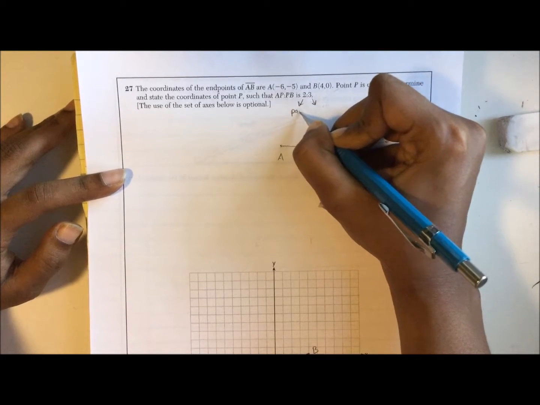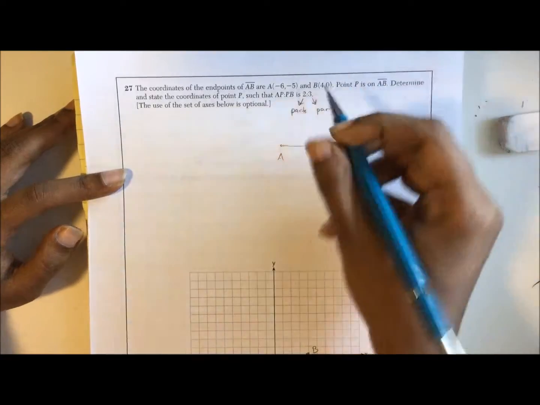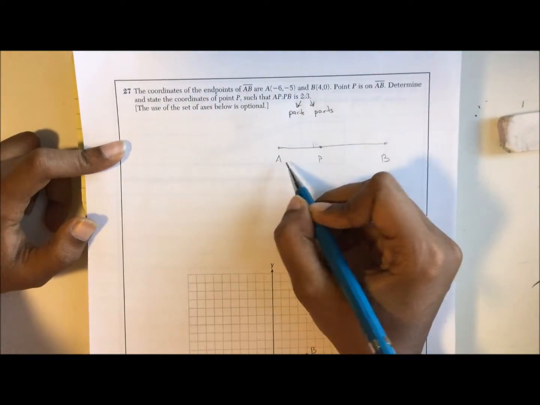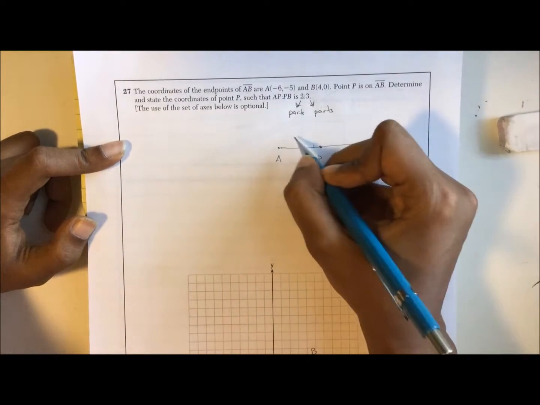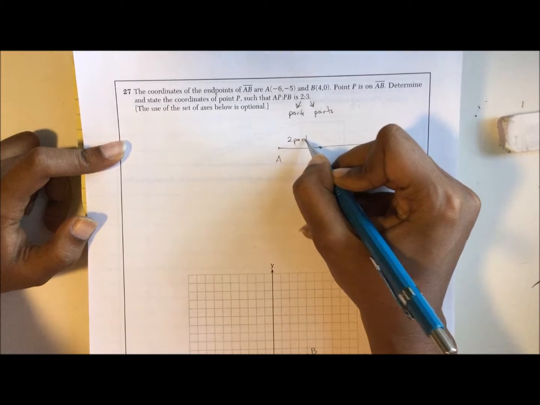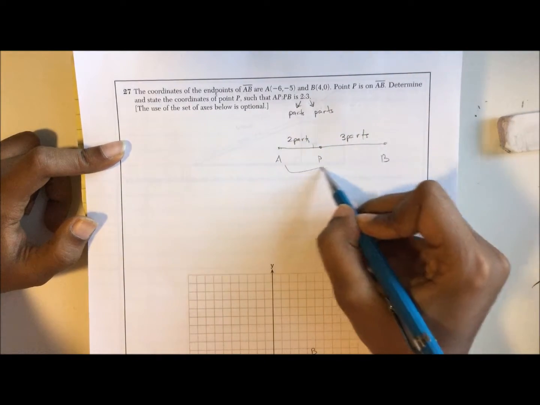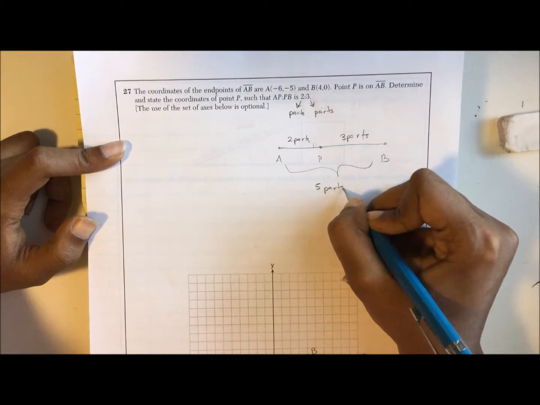Let's reflect back to middle school. Since these are parts, to obtain our whole, we take the sum of these two parts. So if the ratio from AP to PB is 2 parts and 3 parts, how many parts do we have in total? That's going to be our next question, and it turns out to be 5 parts.